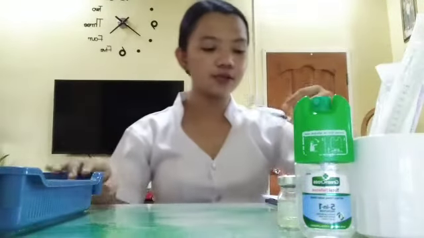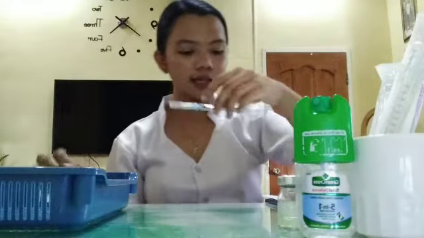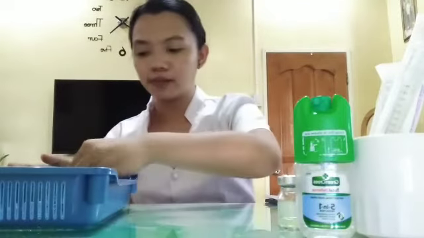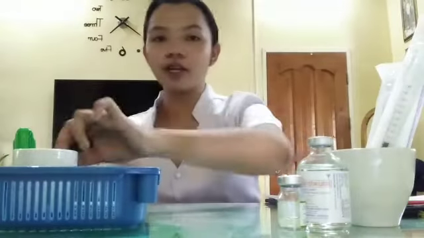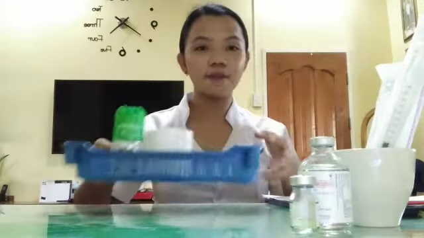So next thing to do is we will put it on the tray, and we will gather all the equipment that we will be bringing to the patient's bedside, and then we will present the prepared equipment to the CI or to the head nurse. So after that, we will now carry the tray to the bedside of the patient.